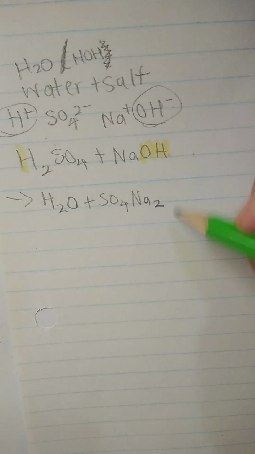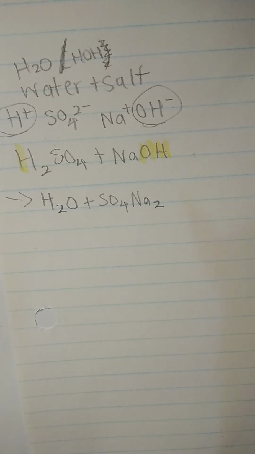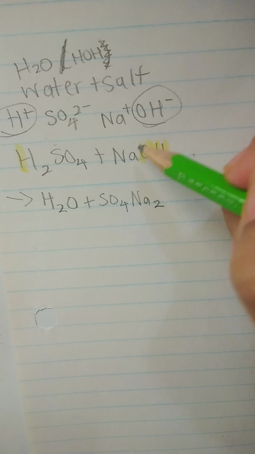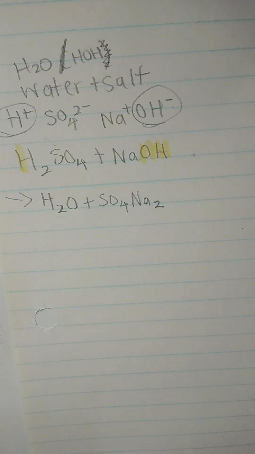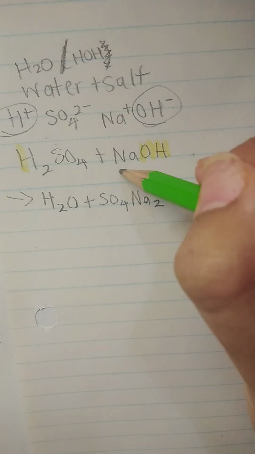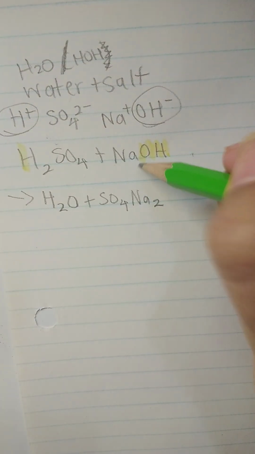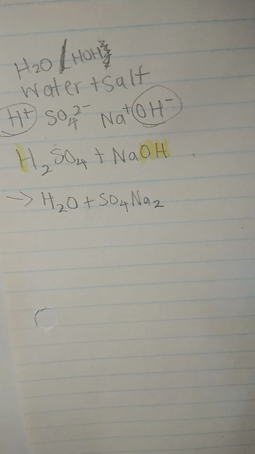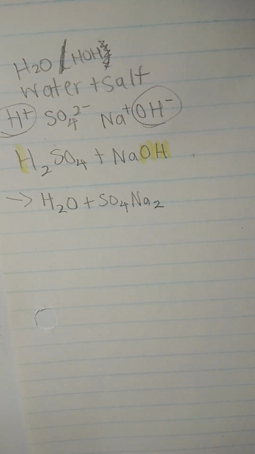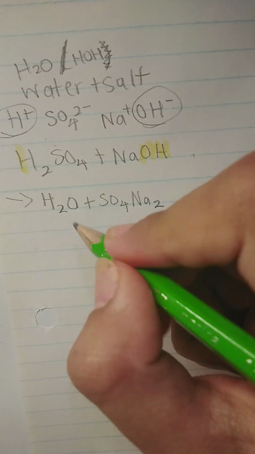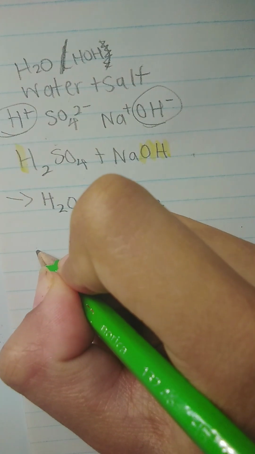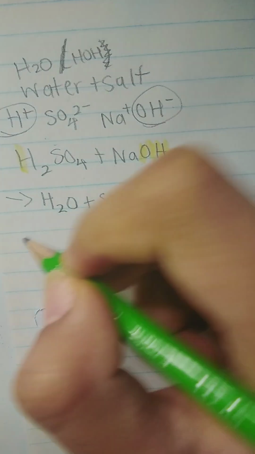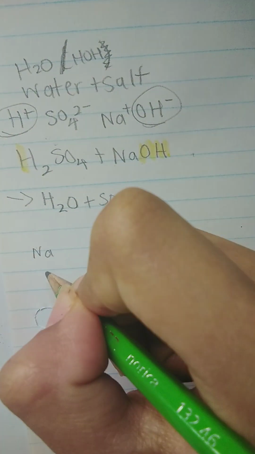With this, you might think you're done. However, we now have to balance the equation as it's unbalanced. You can tell it's unbalanced because here you only have one Na, one sodium, and here you have 2. How to balance equations? That's really easy. Start by counting how many of each element you have.